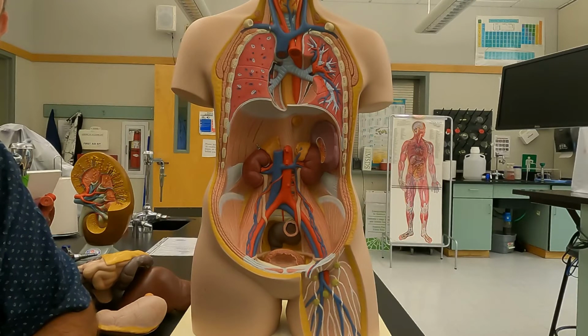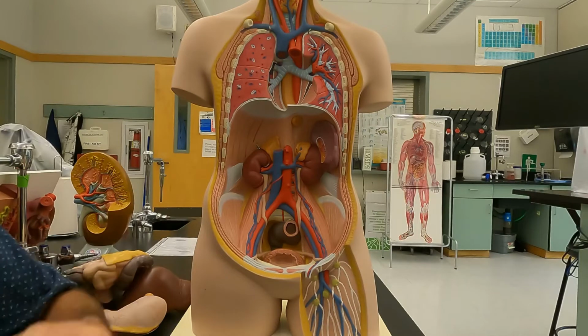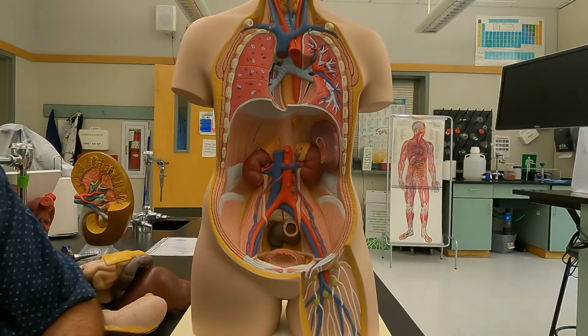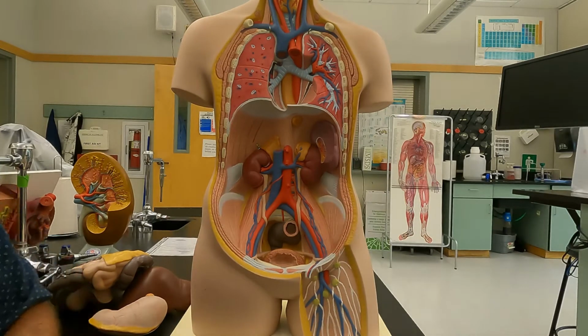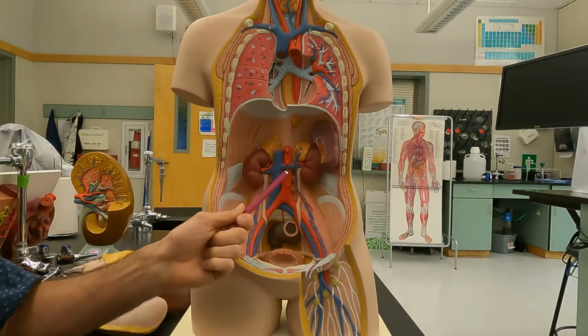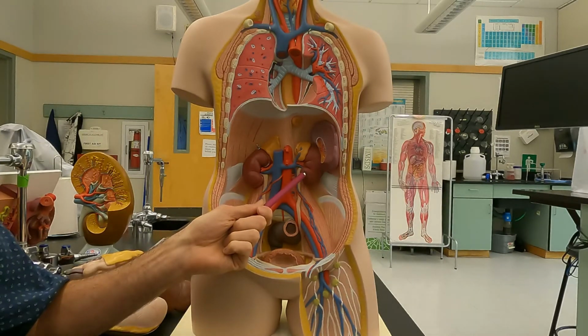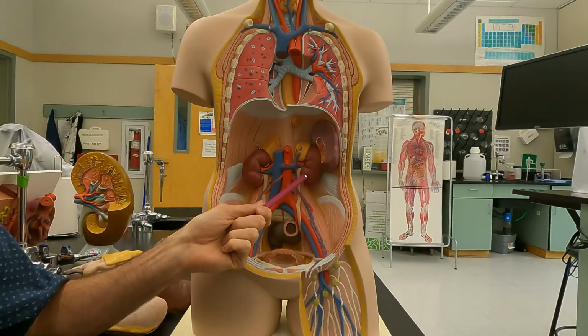What's the physical stimulus? What's happening in the body that's going to stimulate this axis to occur? It's going to be low blood pressure. Okay, so this is stimulated during periods of low blood pressure. During a period of low blood pressure, that's actually detected by the kidneys. And in response to low blood pressure, the kidneys release an enzyme into the blood called renin.